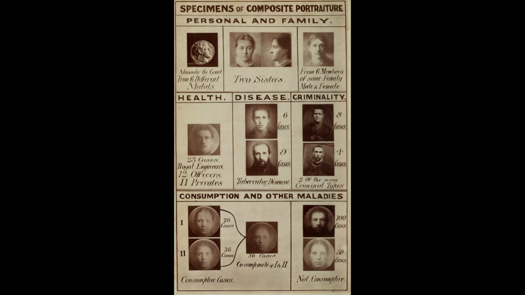Imagine standing in a Victorian laboratory, surrounded by stacks of photographs, a flickering gas lamp casting long shadows across faces. Dozens of faces, layered one on top of another, merging into a single ghostly image. This is the world of Francis Galton, and the artifact we're looking at today is one of the most fascinating and most troubling objects in the history of science.